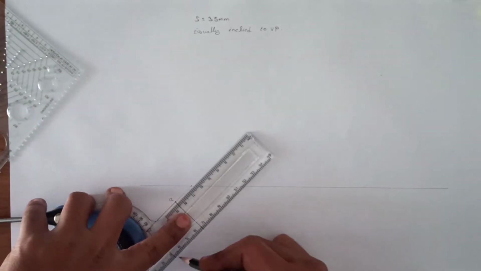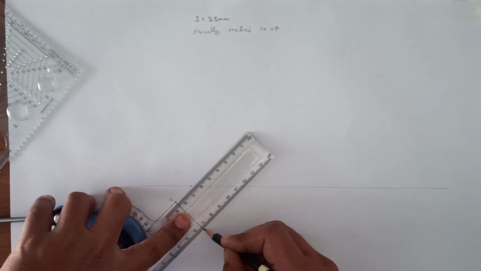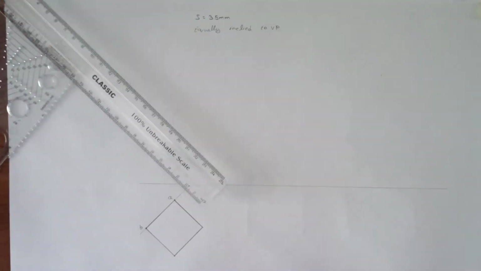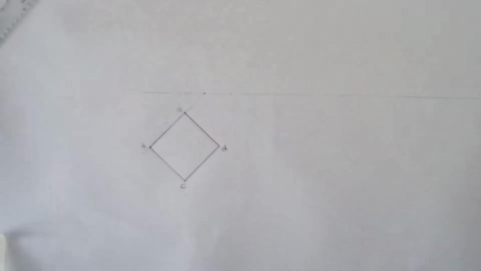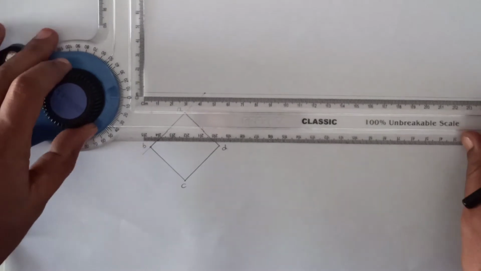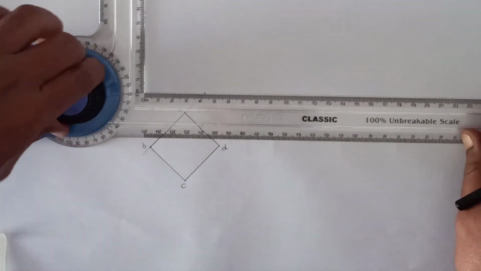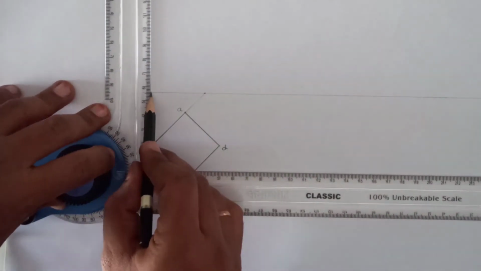After drawing the square, give the notations as A, B, C, D. Next, based on the obtained top view, we can draw the front view of the given square.